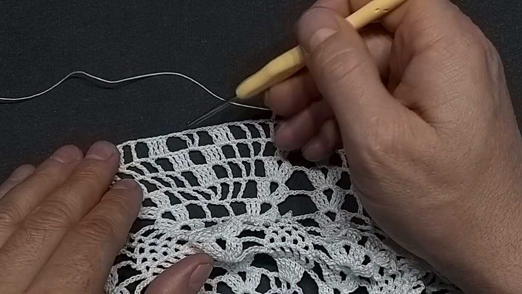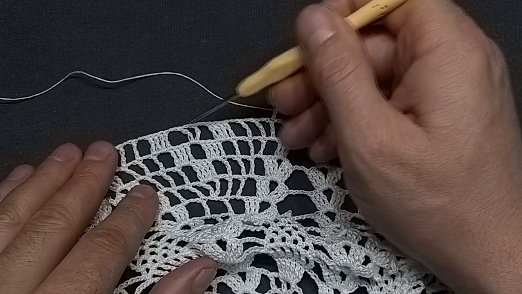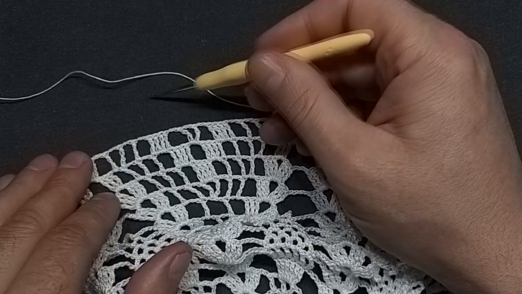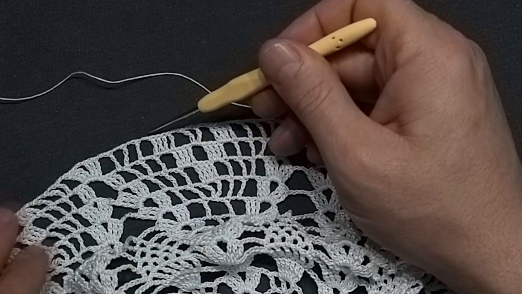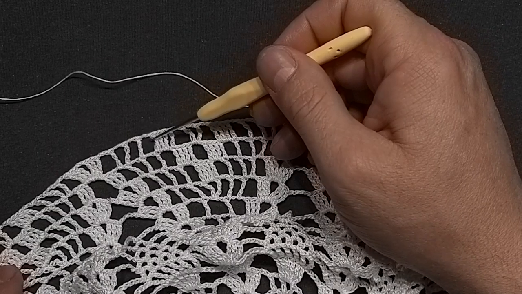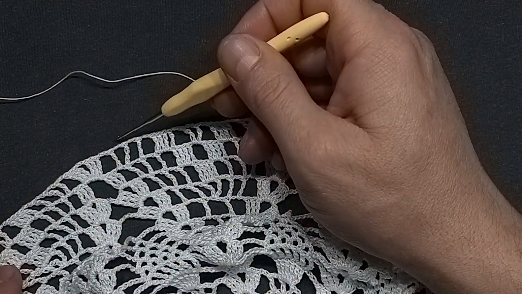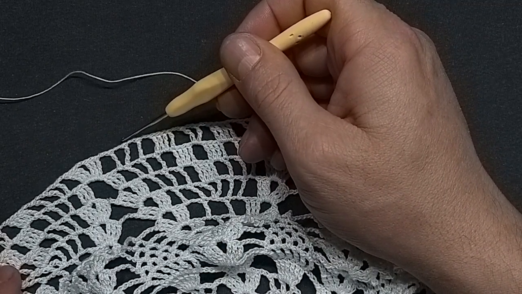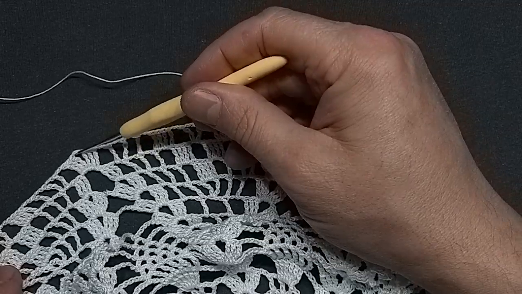Then we'll chain 4 and work a treble crochet, 4 treble crochets into the chain 2 space, treble crochet, chain 4, again skip 3 treble crochets, and then treble crochet, 2 treble crochets into the chain 2 space, treble crochet, chain 2, treble crochet into the next treble crochet, chain 2, treble crochet into the next, chain 2, and shell in a shell.